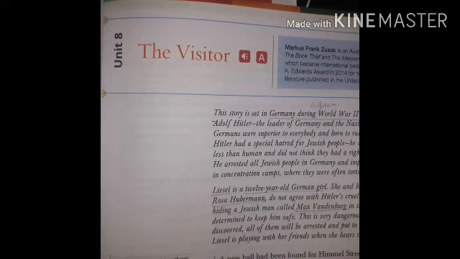Now, this story is set in Germany during World War II. Actually, Germany was one of the main countries fighting in the World War. And Adolf Hitler was the leader of Germany and the Nazi party. The Nazi party was supposed to be a very cruel party at that time. It believed that Germans were superior to everybody and born to rule over the world. And Hitler had a special hatred for Jewish people. He considered them less than human, and he did not think that they had a right to freedom or life.